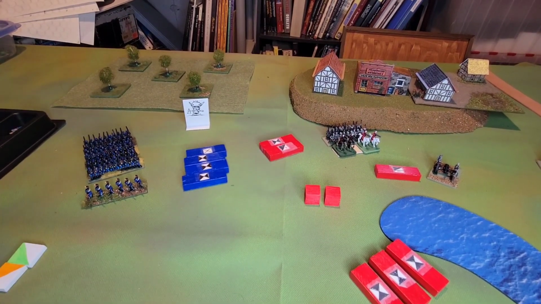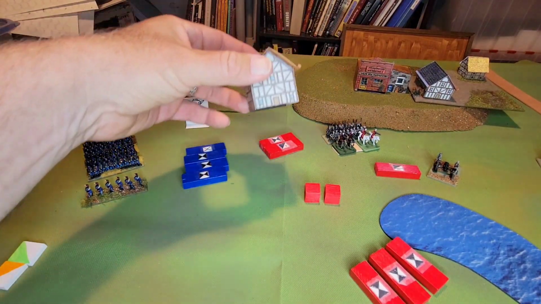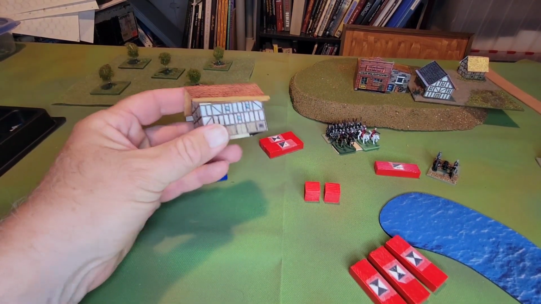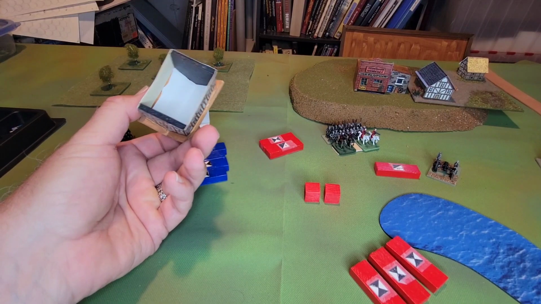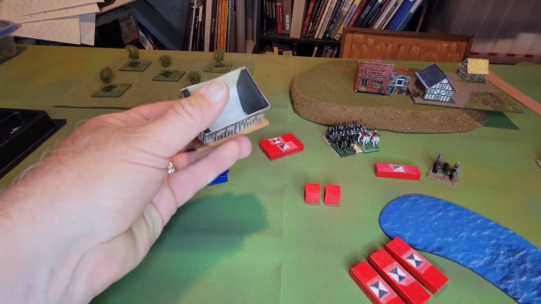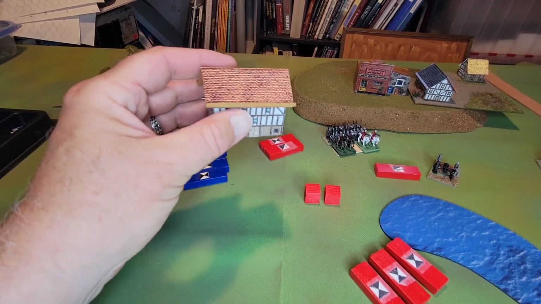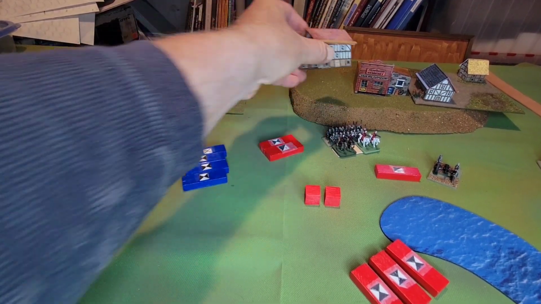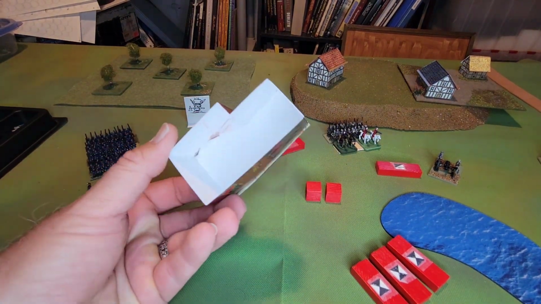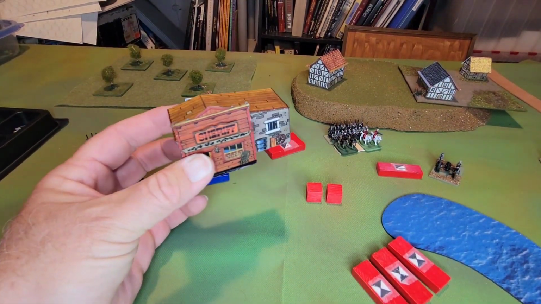Oh, before I go, the terrain. This is 6mm terrain you can get from Drive-Thru RPG. It's cardstock. You just print it out on cardstock. I printed this on paper, and I used manila folders and foam core to build it. There's a matchstick on there. This I printed off the internet. This is printed on cardstock as well to make a 15mm building.